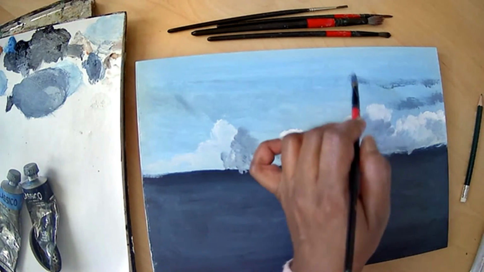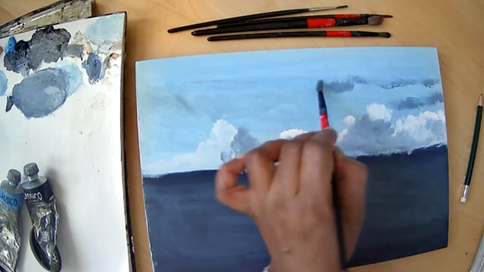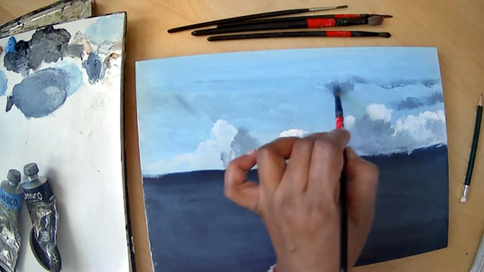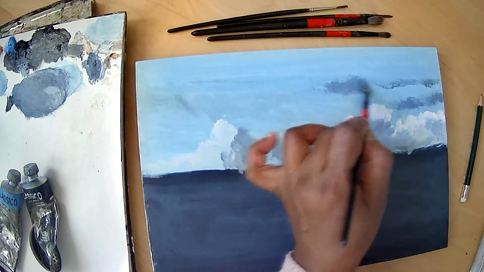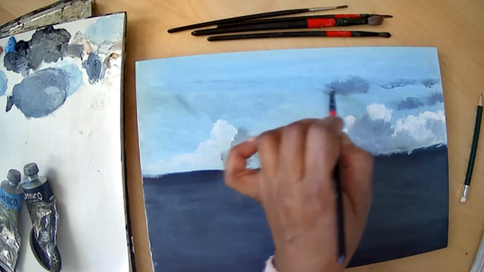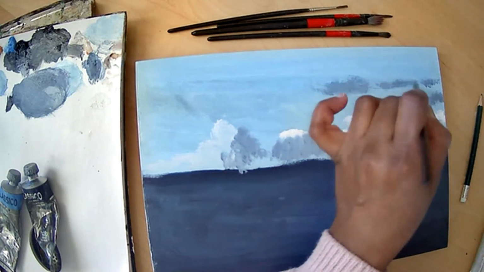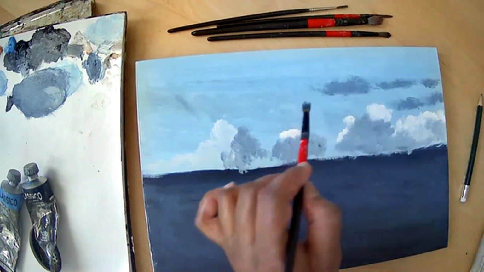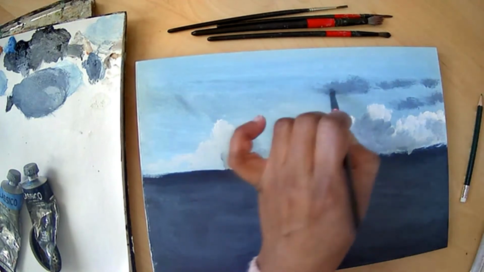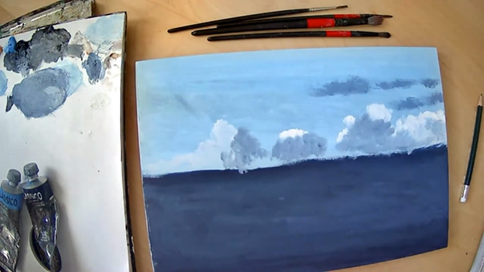So I want to show those moving clouds, not exactly to the T that we see in the picture, just suggesting where things are.